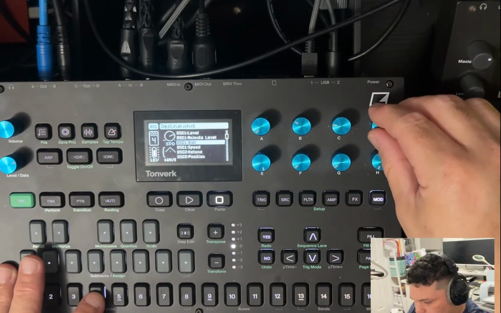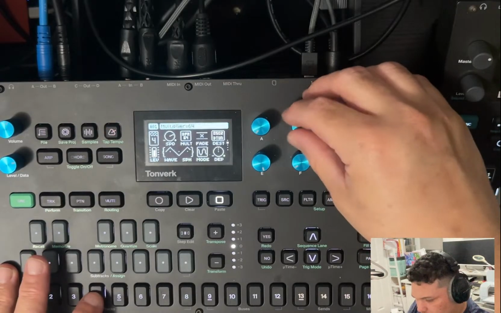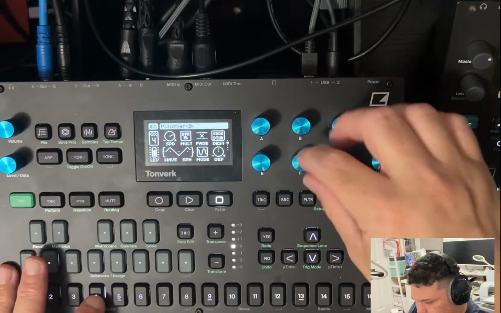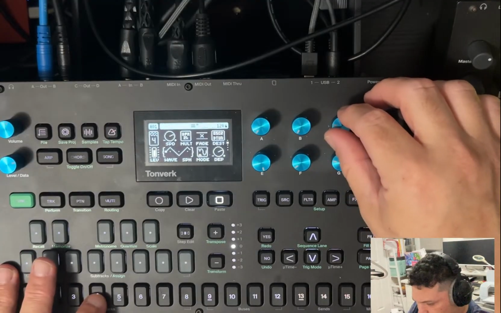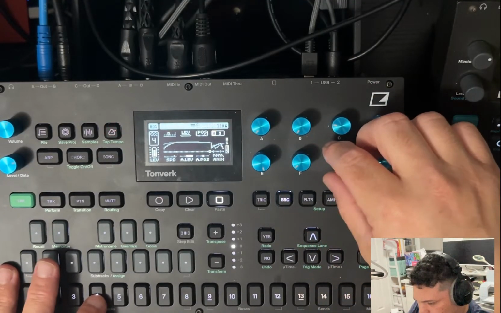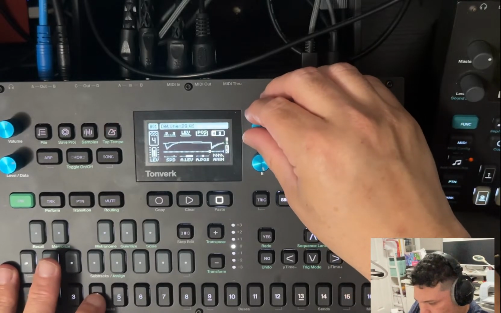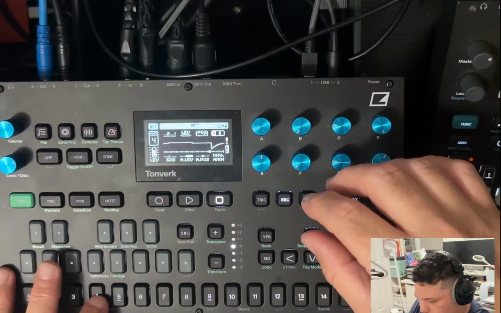Oscillator 2 detune. We go all the way up there. It kind of works.